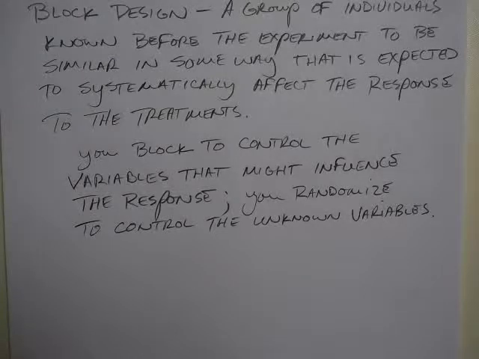So in my example here a minute ago with the aspirin and the new drug, the new pain relieving drug, what if we didn't block male and female? What variable would we be losing control on if we just took a random sample of males and females and tried the drug on all of them? Gender, right? And age can come into play too, certainly. How we metabolize things as young people, or, well, you guys, as opposed to old people.